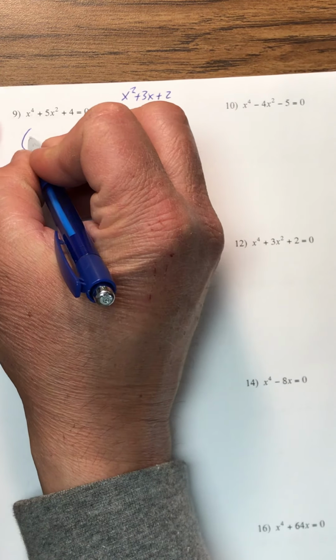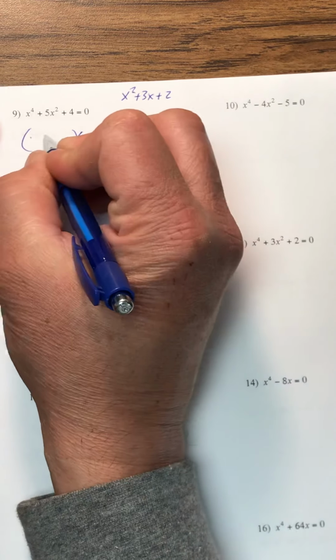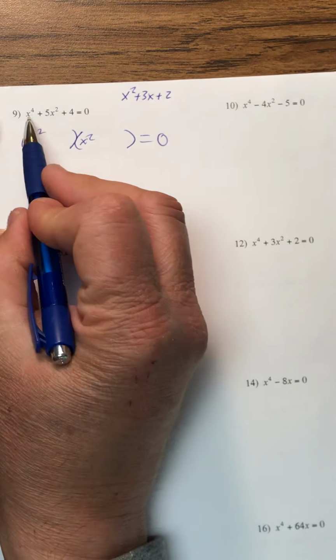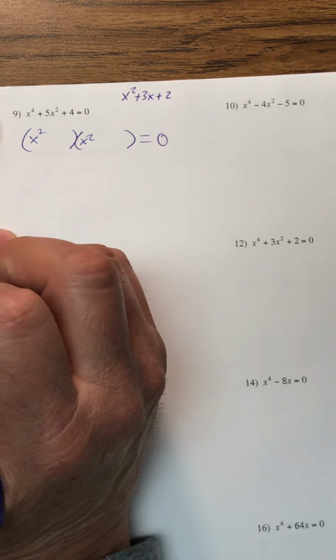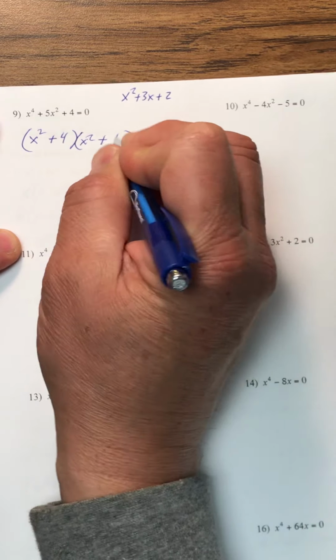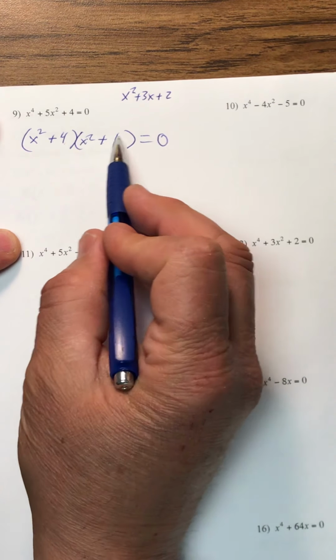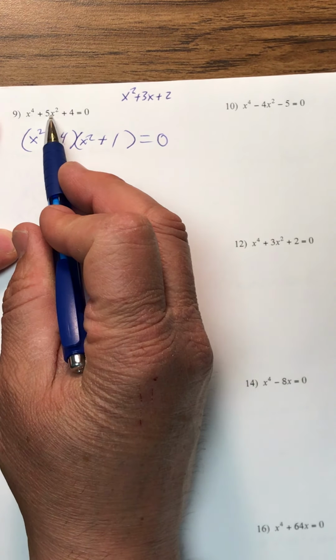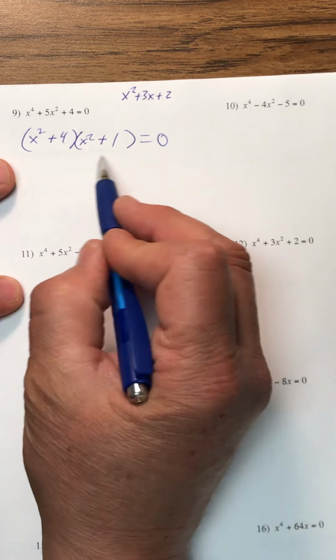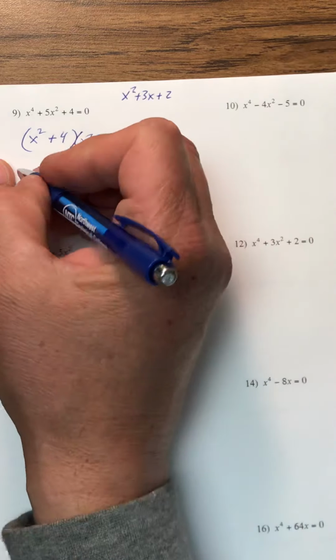So what I'm going to do here, instead of putting x and x, I'm going to put x squared and x squared instead, because when I multiply those, they get x to the 4th. 2 factors of 4, 4 and 1, give me the 5x squared in the middle, and 4 as the last term. If you FOIL this back together, you'll see what I mean.